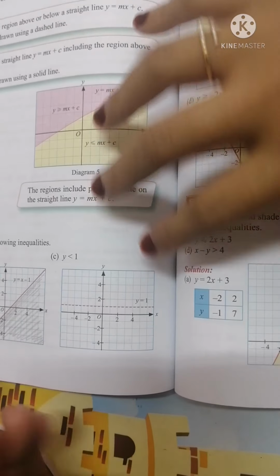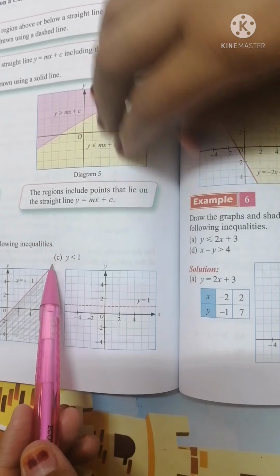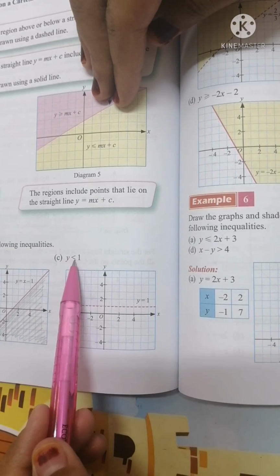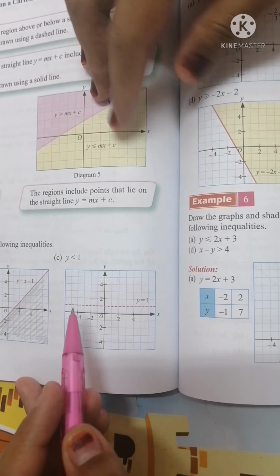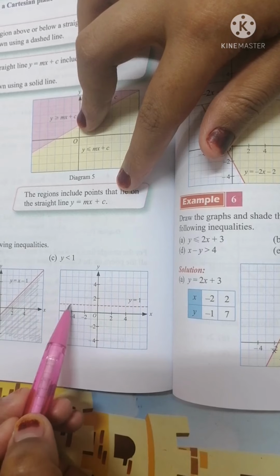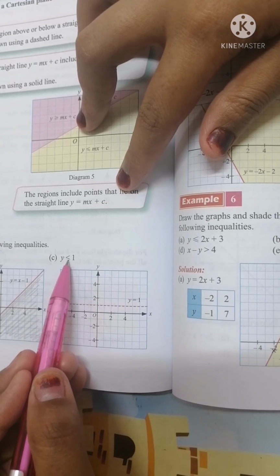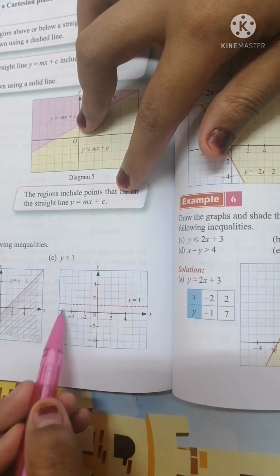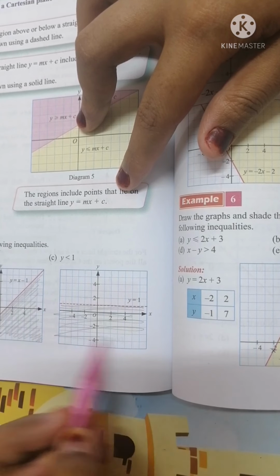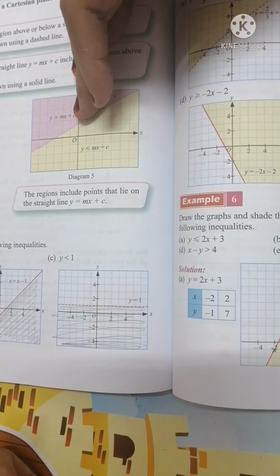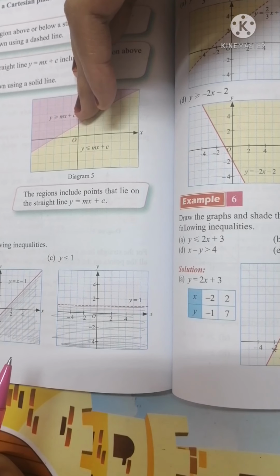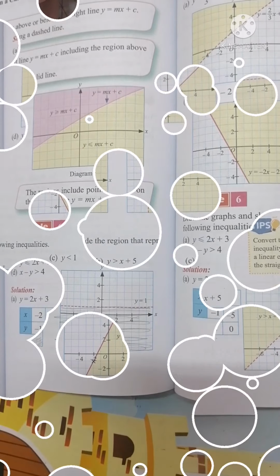So now look at the last one, the last example, which is C. y less than 1. So it means that this is the dotted line, the dash line, because there is no equal sign below the symbol. So you need to shade below the straight line, like this, just like that. This is how you shade the region of the linear inequalities.